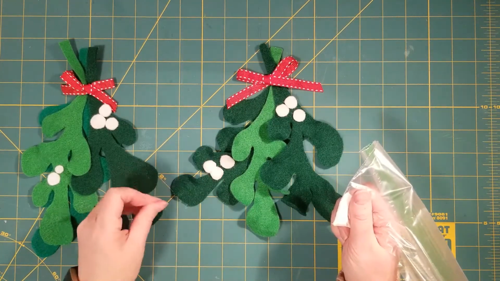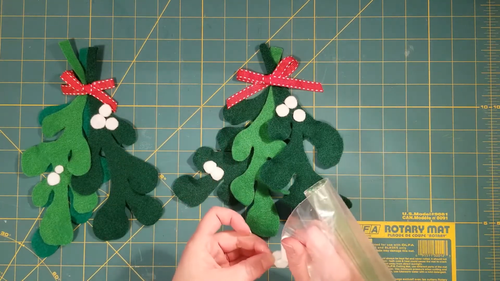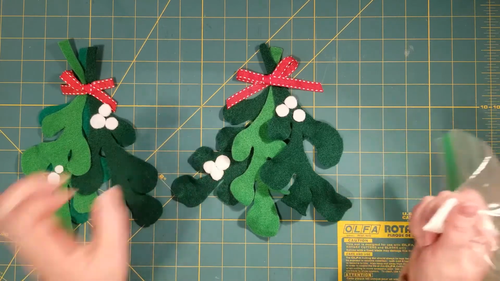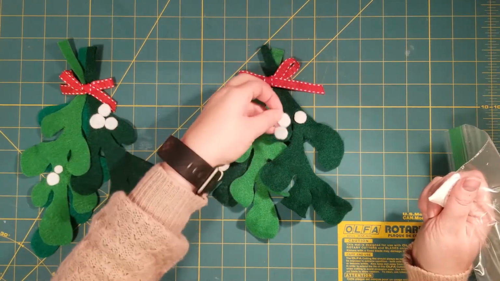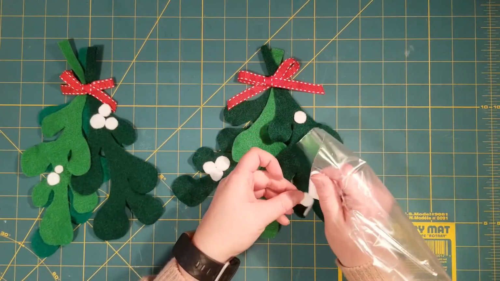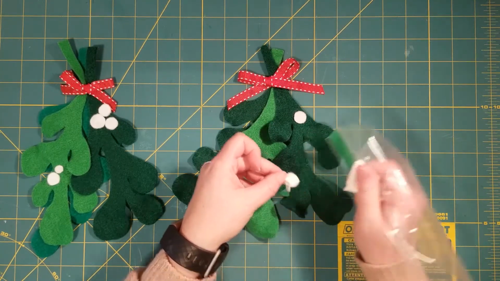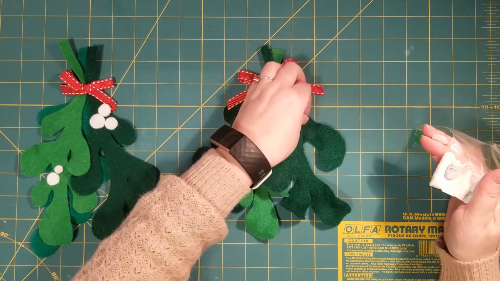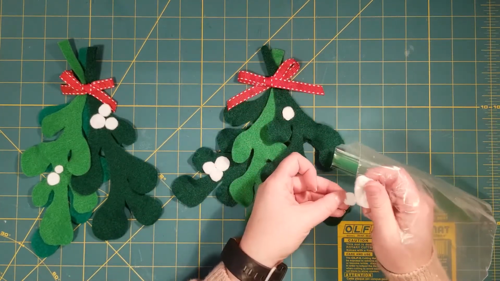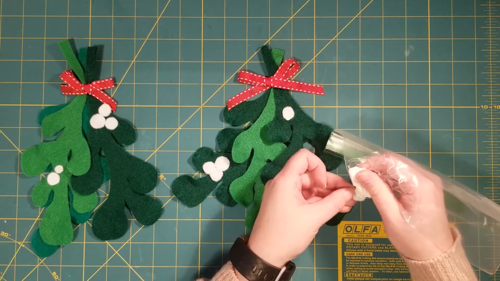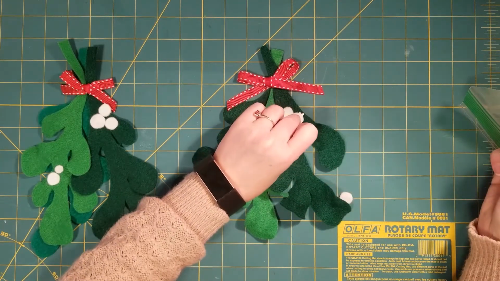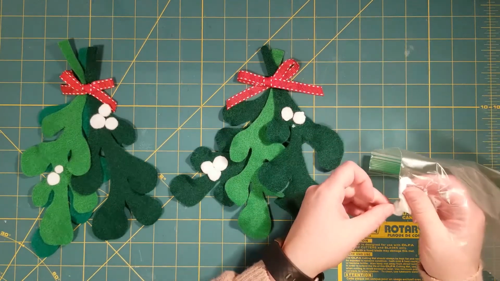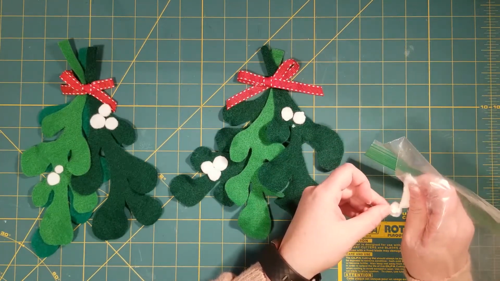You can overlap your berries, or you can make them totally separate. You are the artist in this instance, so you can do it however you would like. I do recommend trying odd numbers in groups or even across your entire design, as those tend to balance a little nicer. And if you get glue on the felt, it'll dry, so it's not a huge issue.